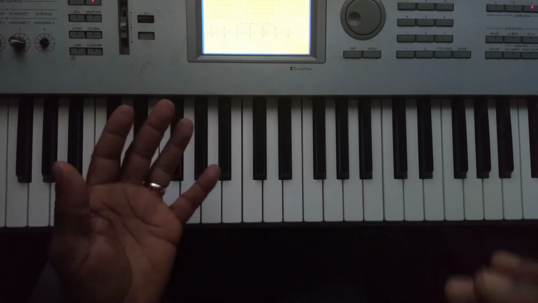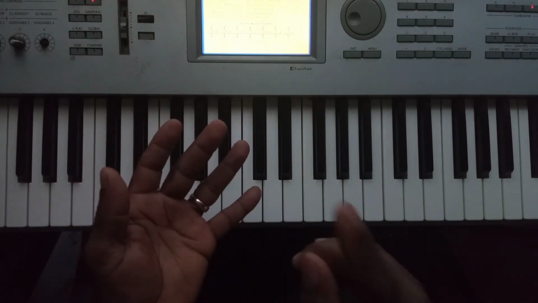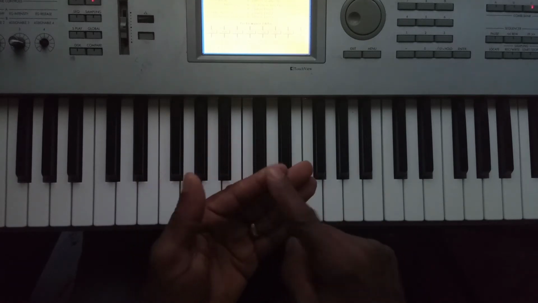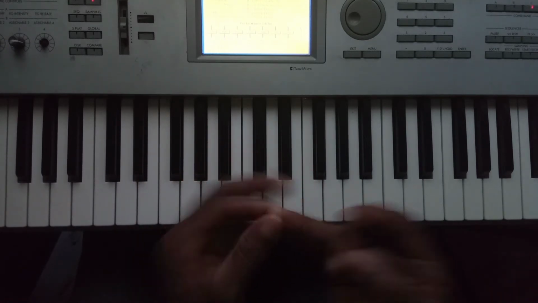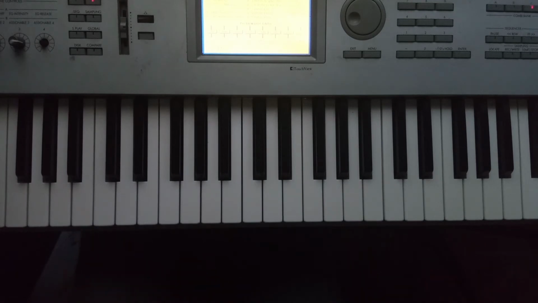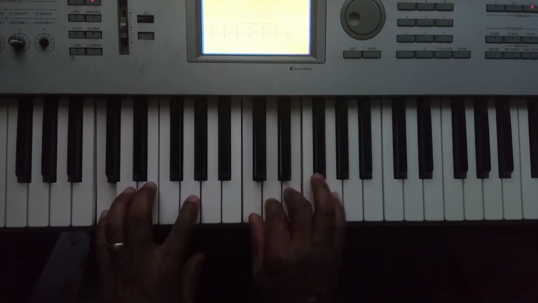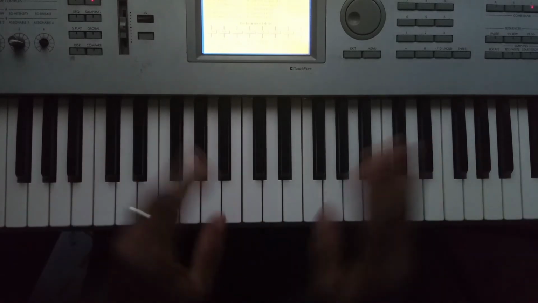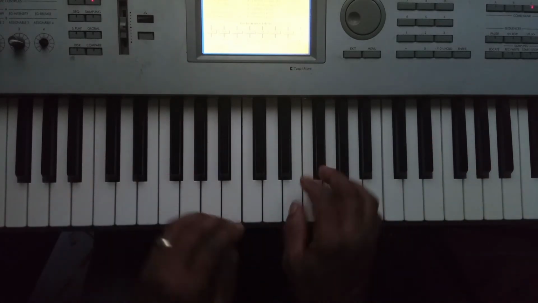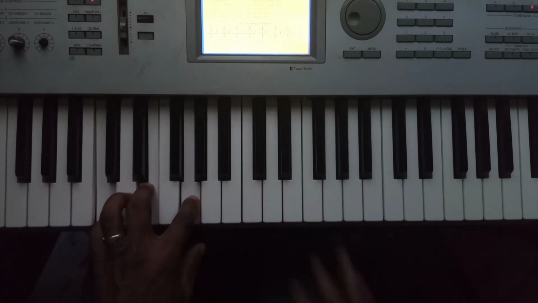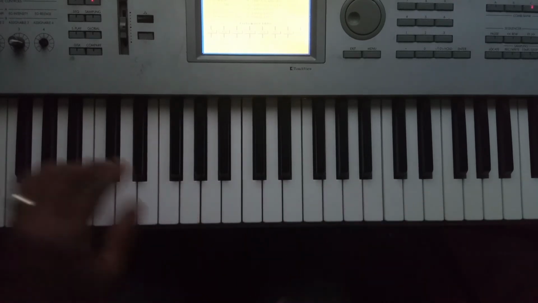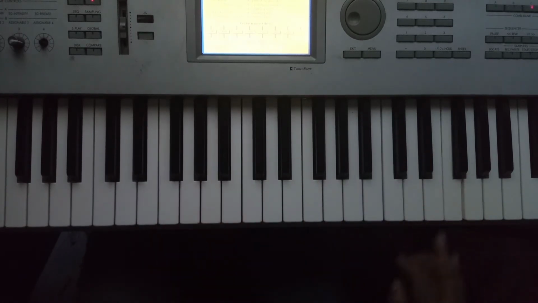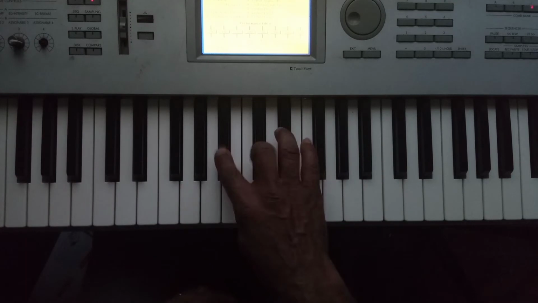So the formula, key note, followed by whole step, whole step, half step, whole step, whole step, whole step, half step, and you will be able to play all 12 major scales. Now, I suggest that you practice all 12, starting with the C. Then you could go to your F. You could go to your B flat.